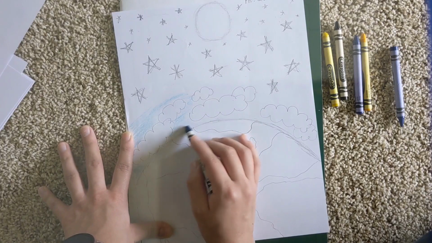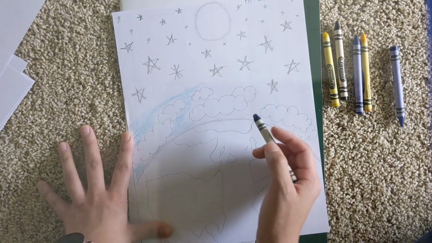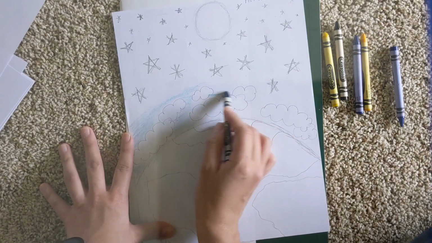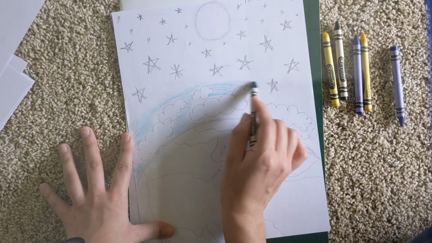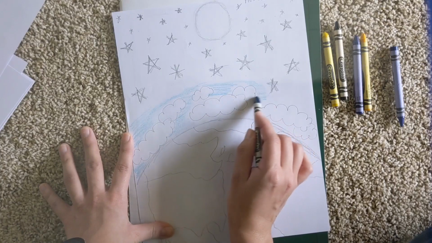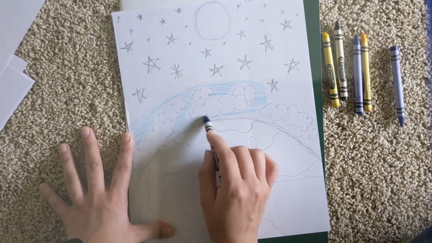I want you to take a look at where my sky is stopping. So my sky is not touching my stars because the stars are closer to the dark parts of space.